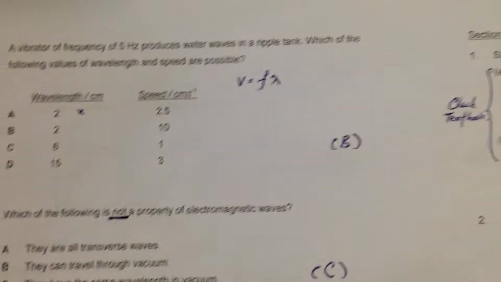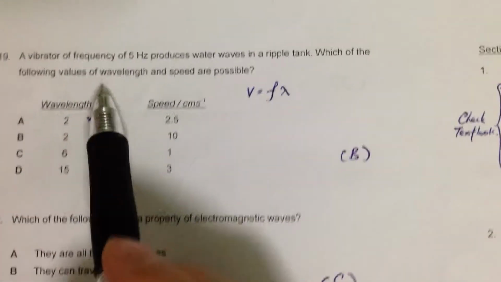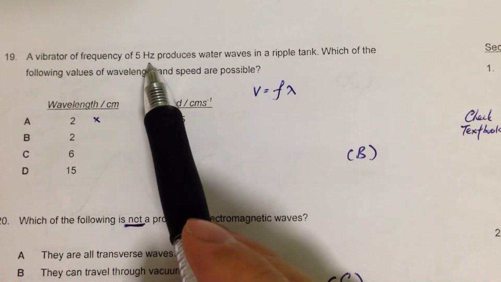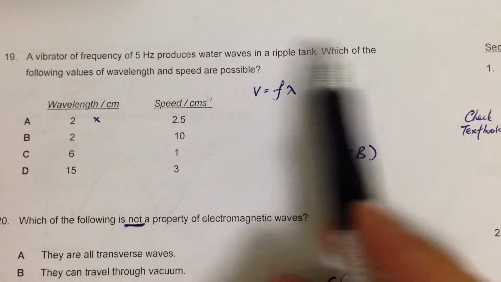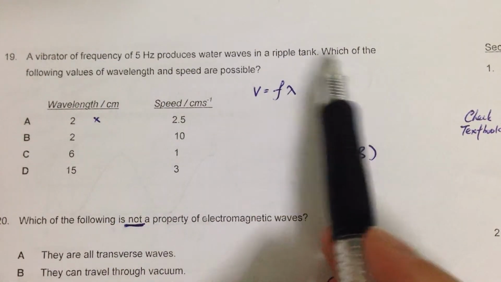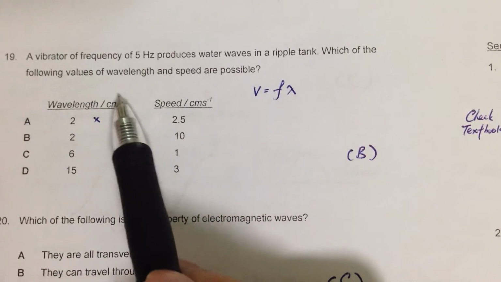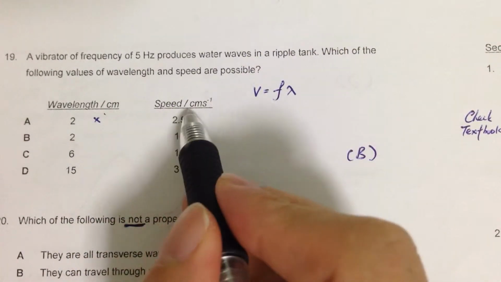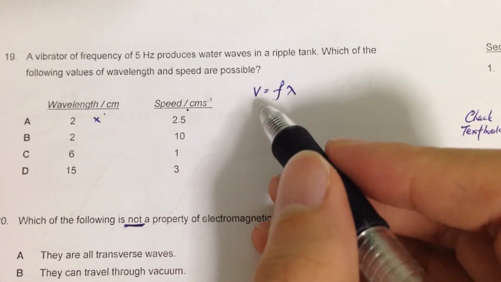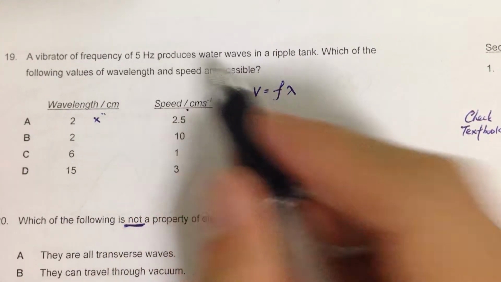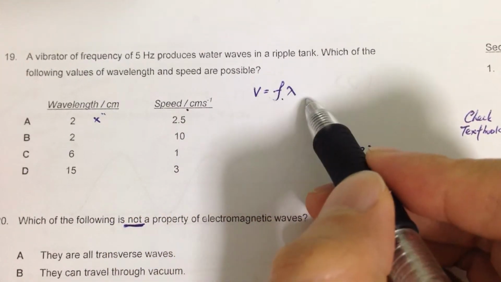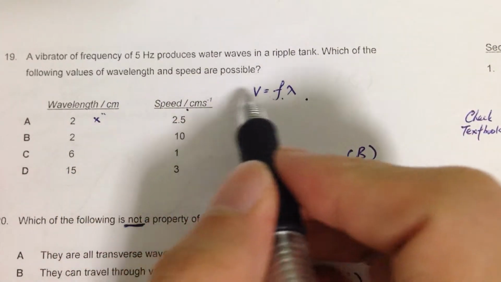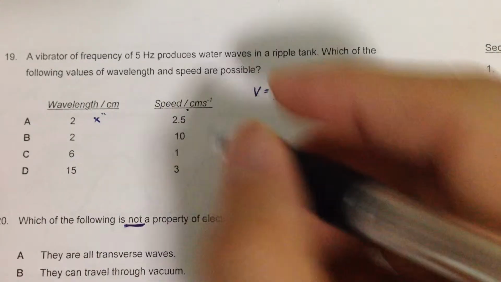Okay, last two questions before I go for my jog. Question 19. A vibrator of frequency 5 Hz produces a water wave, and you got this diagram. So basically you want to find frequency and they give you wavelength and speed. The only equation that relates speed, wavelength and frequency together is your v equals f lambda. So what you need to do is substitute the values into it. So for example, I will do one for you.